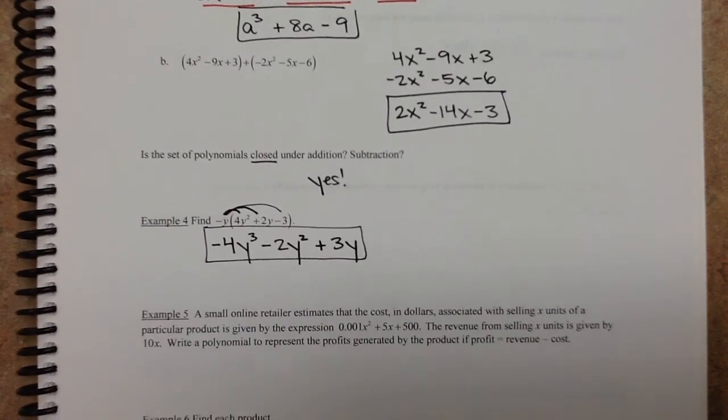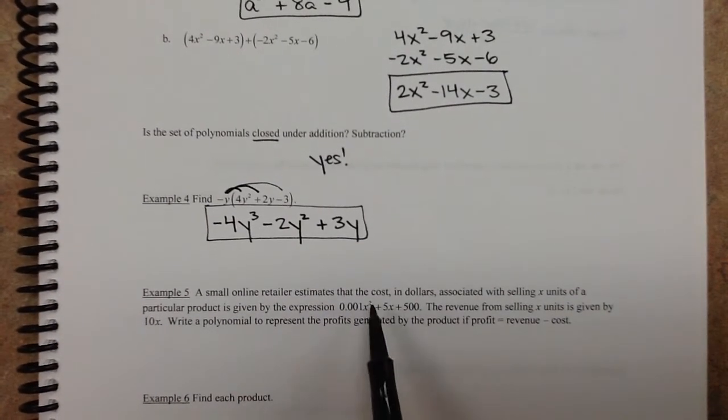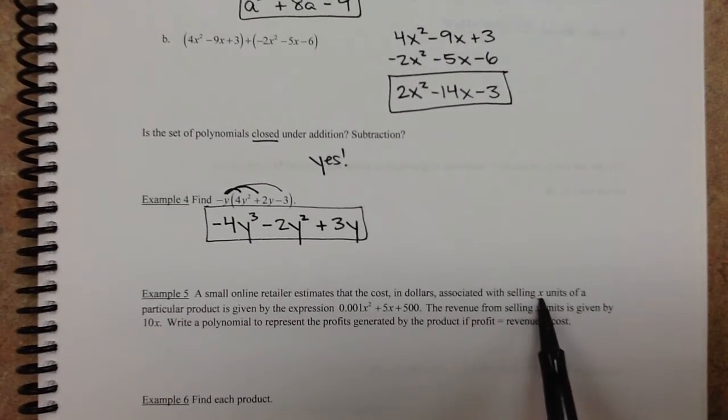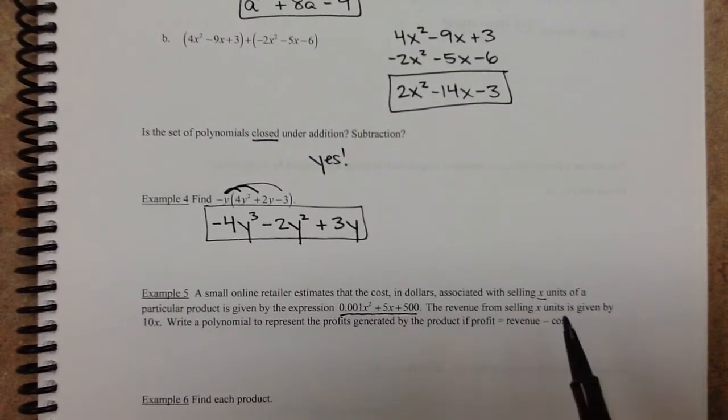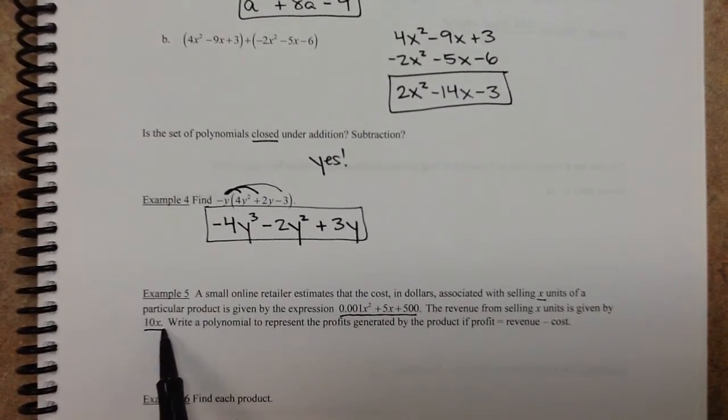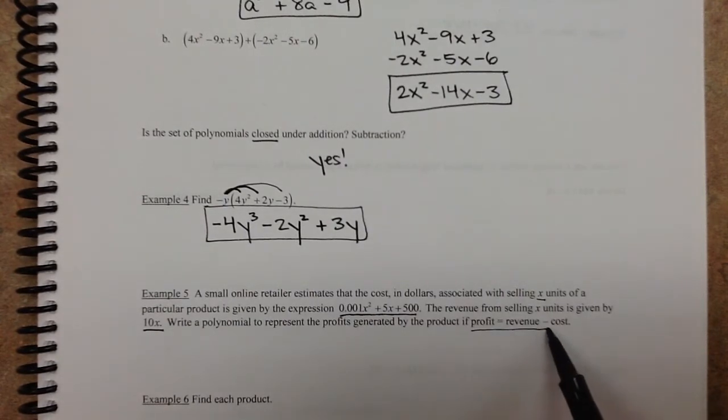Okay, next, we got a little story problem here. A small online retailer says the cost associated with x units is given by this expression right here. So that's a cost expression. The revenue is given by this expression. Write a polynomial to represent the profits. Okay, so we've got this formula right here. That's like some econ stuff, I guess.